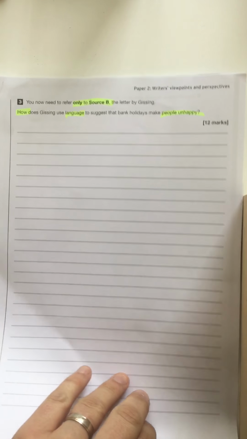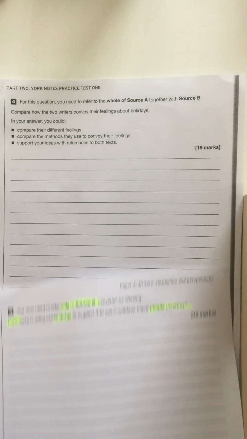Think about that question in a slightly different way: where is the language pushing forward the idea that bank holidays make people unhappy? It might be the writer, it might be a bunch of other people that he's looking at as well. So where in the language is that idea pushed really strongly? That's a 12-mark question, so you're talking 12 minutes or so really.